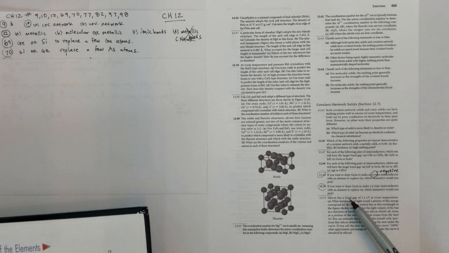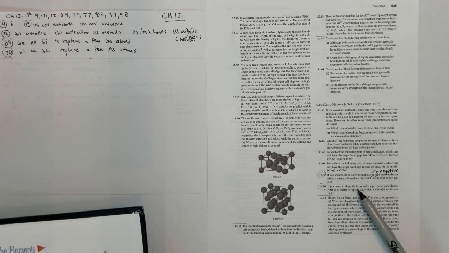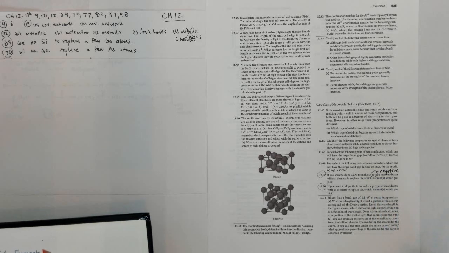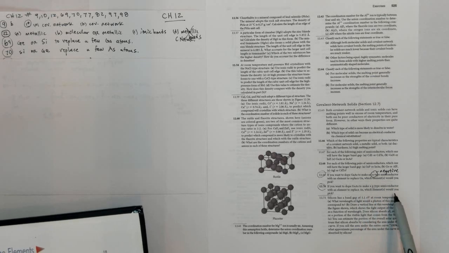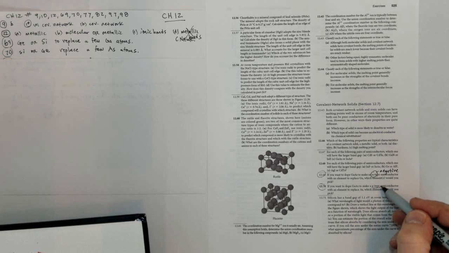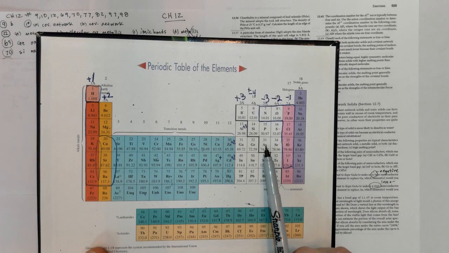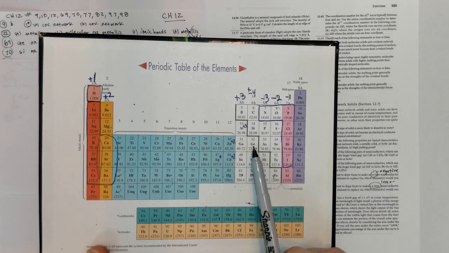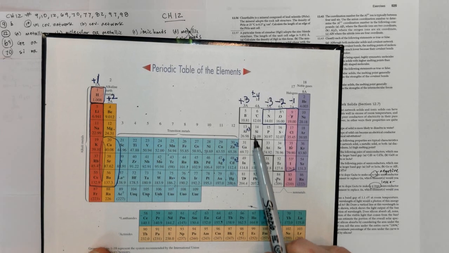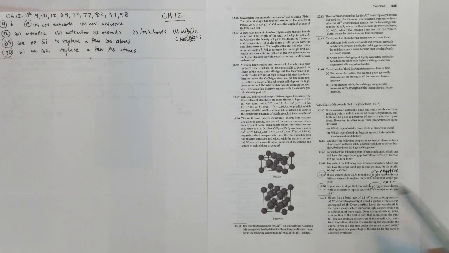Number 70, if you want to dope gallium arsenide again to make it a P-type semiconductor, remember this is positive. You want an element to replace arsenic, what would you pick? Since you want it positive, you want one with one less electron than arsenic. If you look at arsenic on here, to have one less electron, you choose either germanium or silicon right here, one of those two.